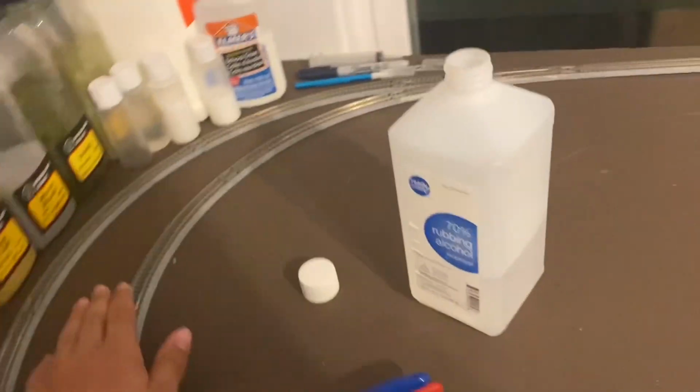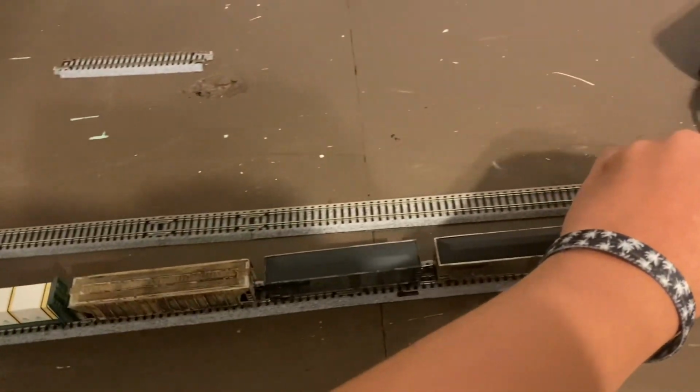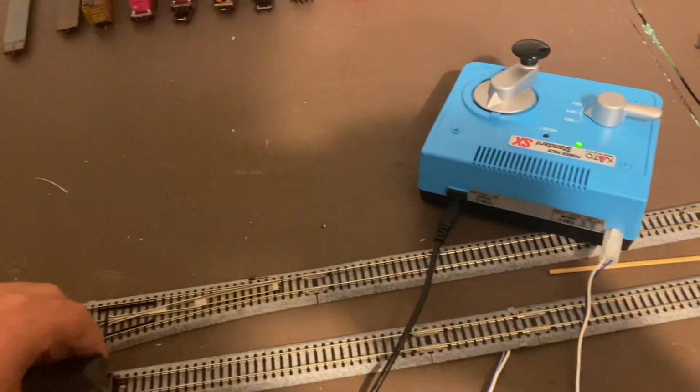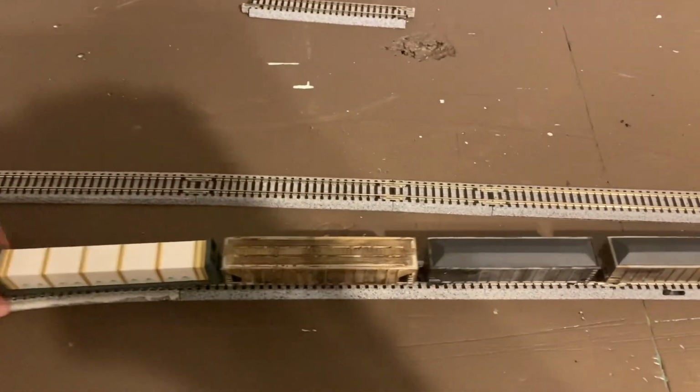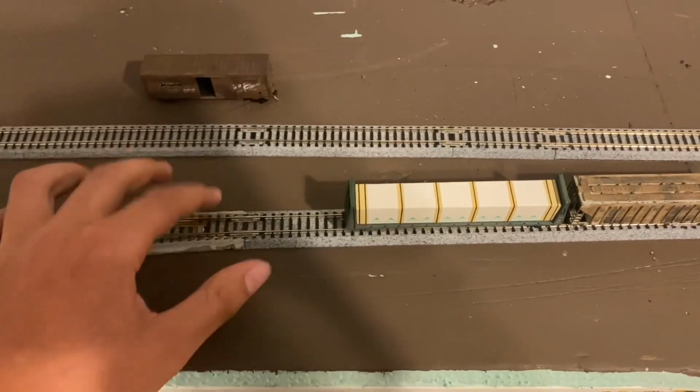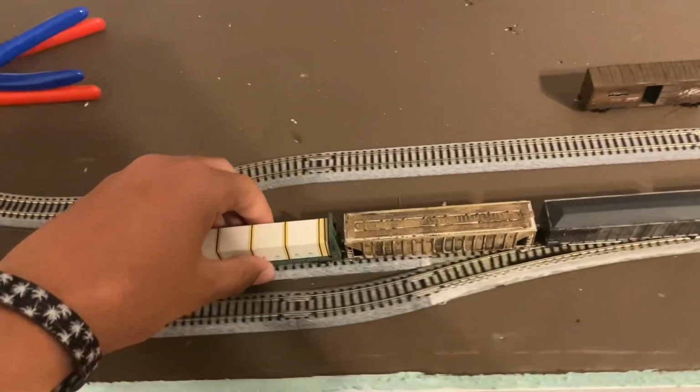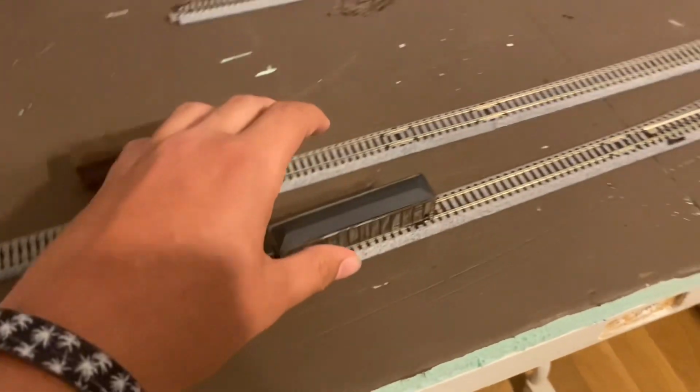Number two is runarounds. If you want to do operating on your layout, you're going to need a runaround. That way, let's say these cars here are getting pulled this way by a locomotive, but they need to go a different direction. The locomotive needs to pull it back that way to switch into those industries over there.